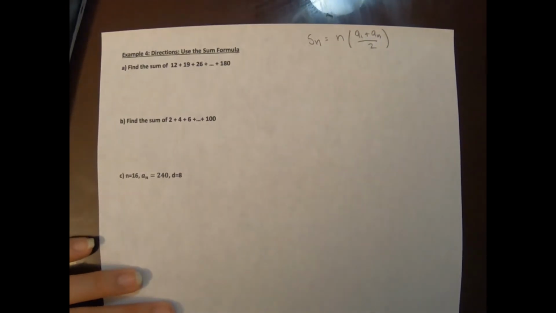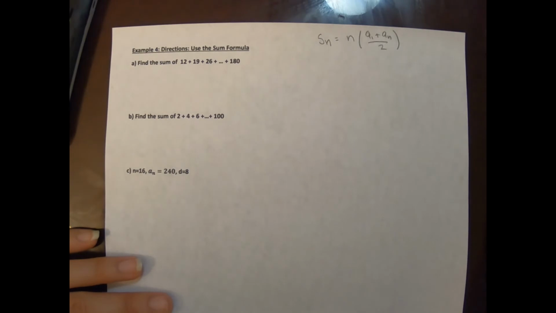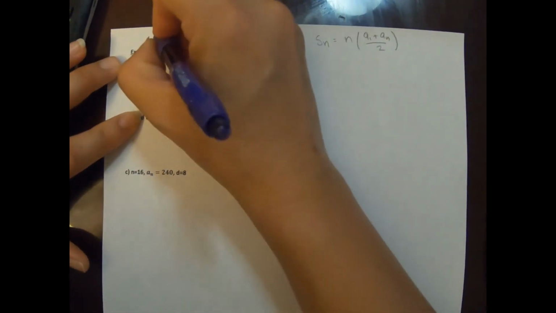All right, our last three examples are asking you to actually find the sum of a series.